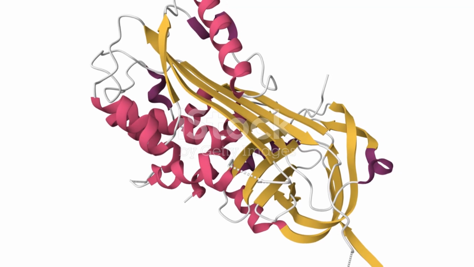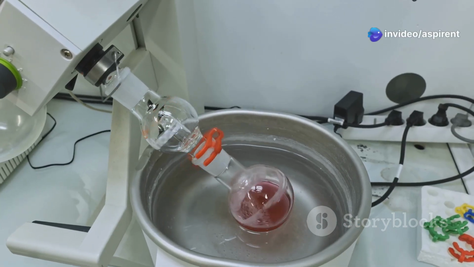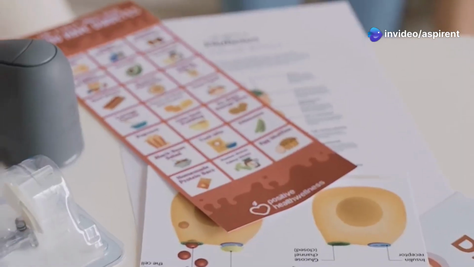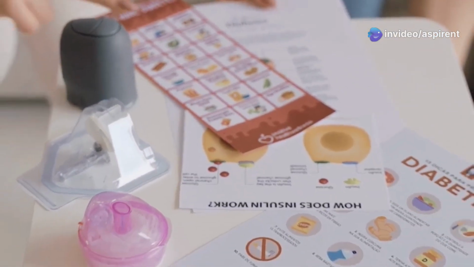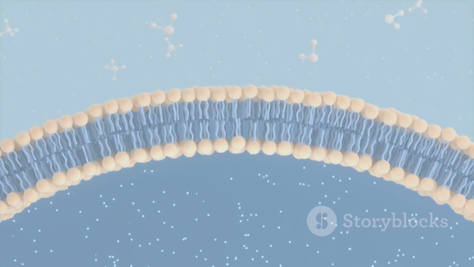Proteins have many important functions in living organisms. Some proteins act as enzymes, which speed up chemical reactions. Other proteins act as hormones, which regulate physiological processes. Proteins also play a role in transport, structure, and defense.